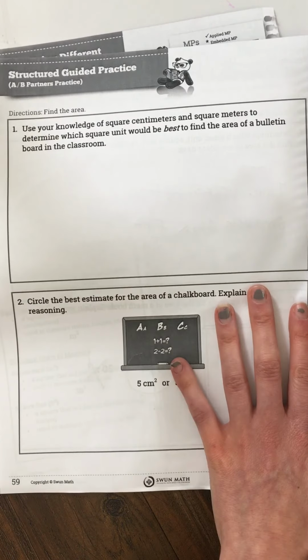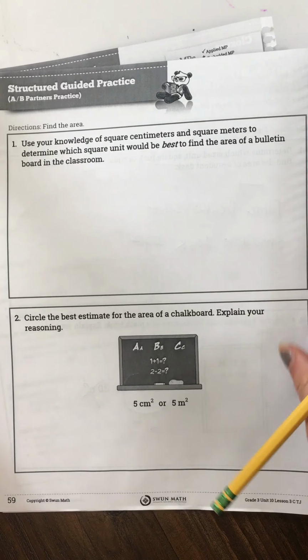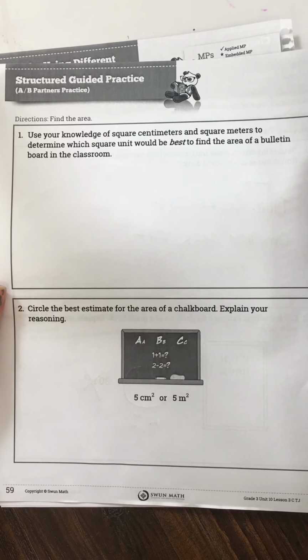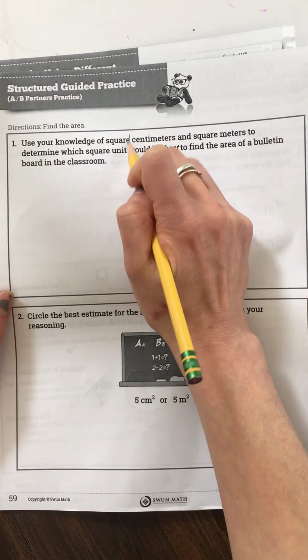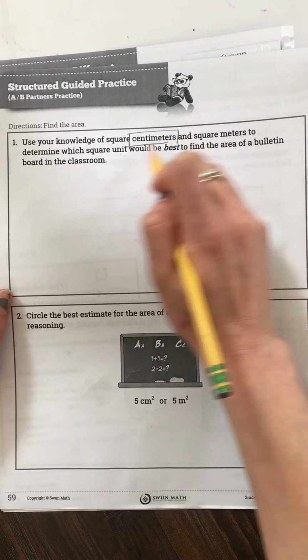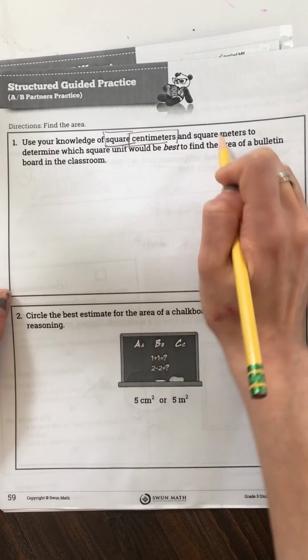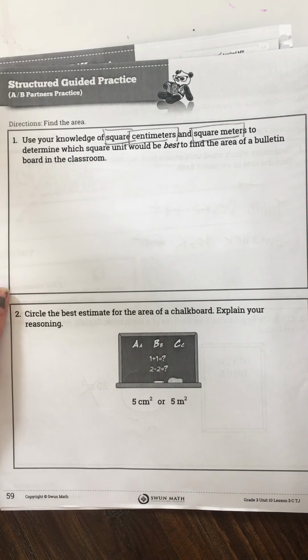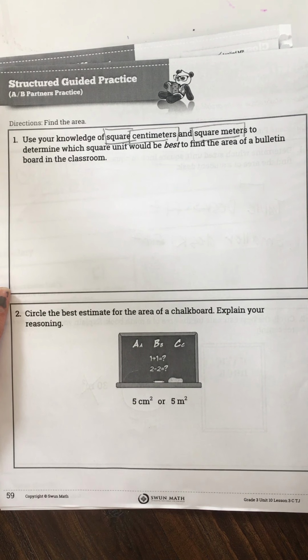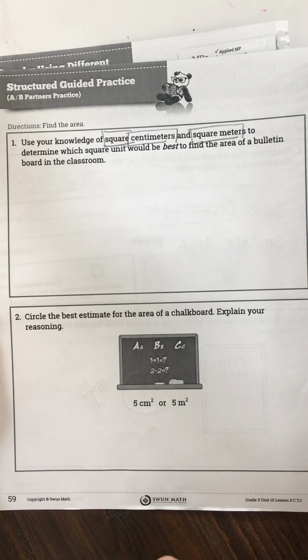So for your structured guided practice, you're pretty much doing the same thing. I'll read number 1 to you. Use your knowledge of square centimeters and square meters. I'm going to underline what's important or box it. Square centimeter, oh, I should do square too, so I know I'm talking about the surface area. In square meters, determine which square unit would be best to find the area of a bulletin board in our classroom.